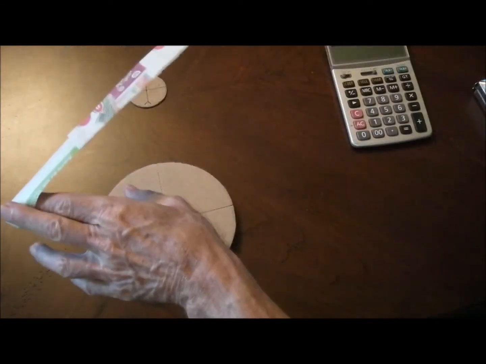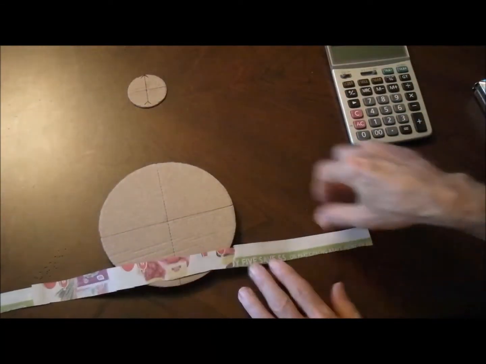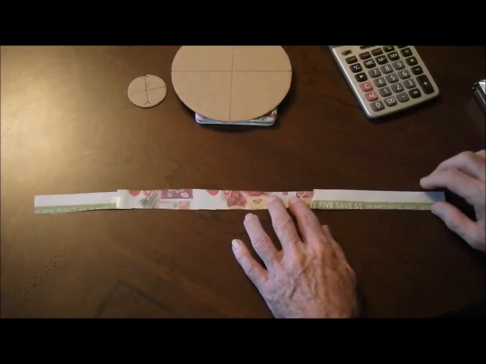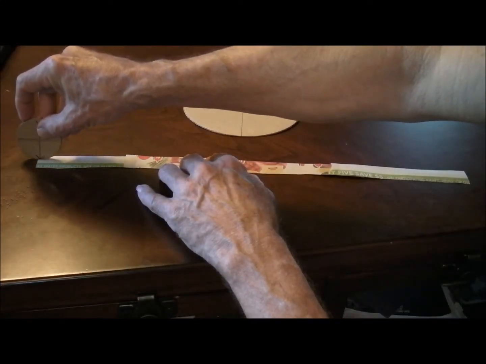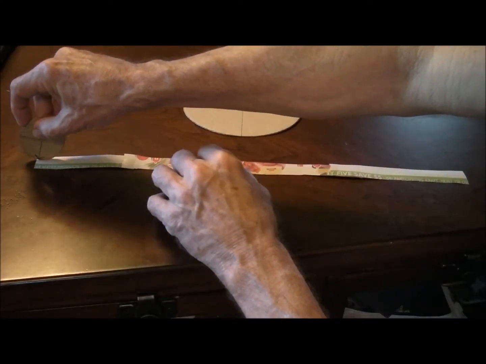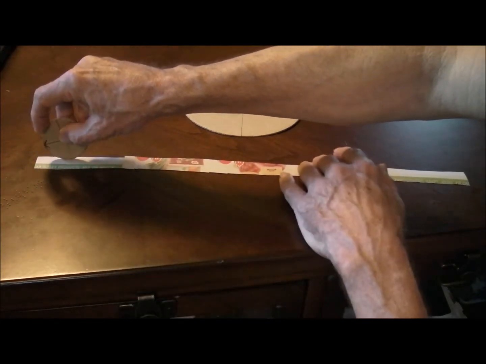I then snipped it. Here is our total circumference. And if we take our arrows pointing down at the starting point, we'll roll it along.